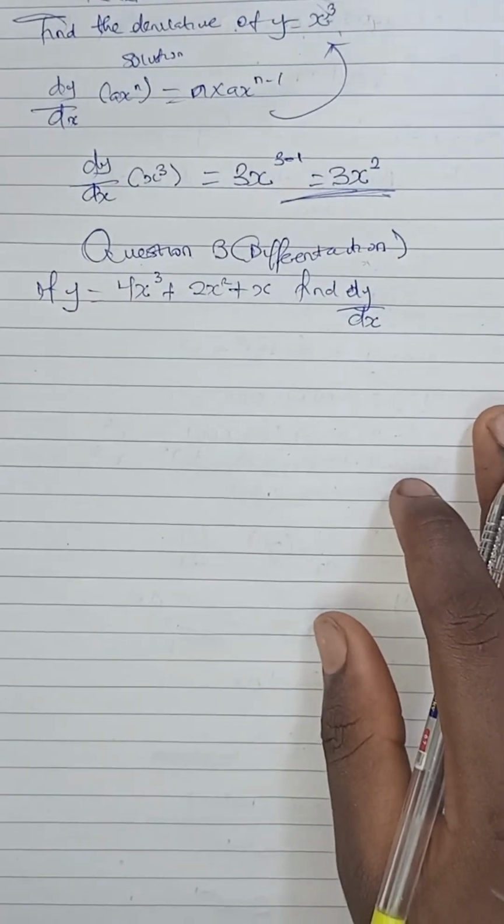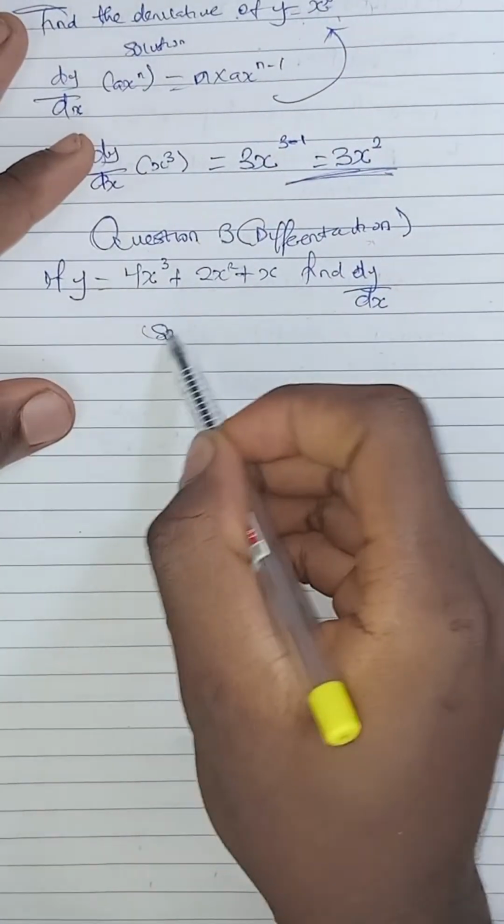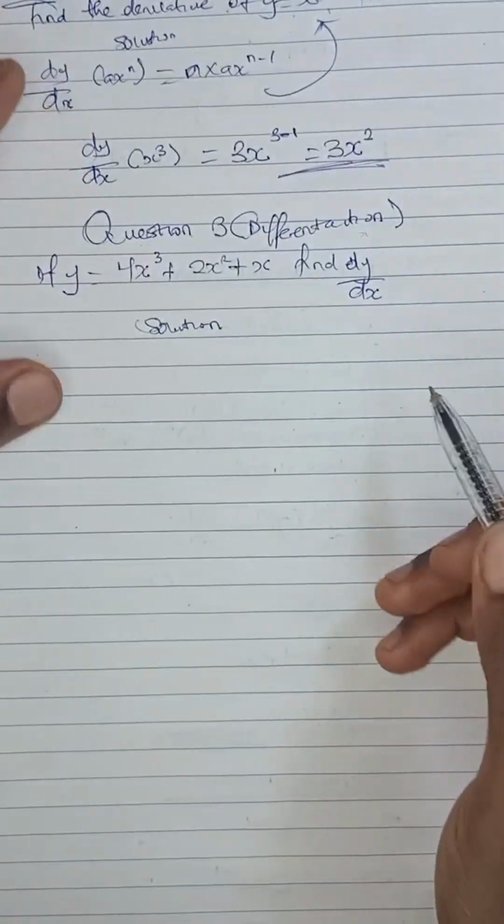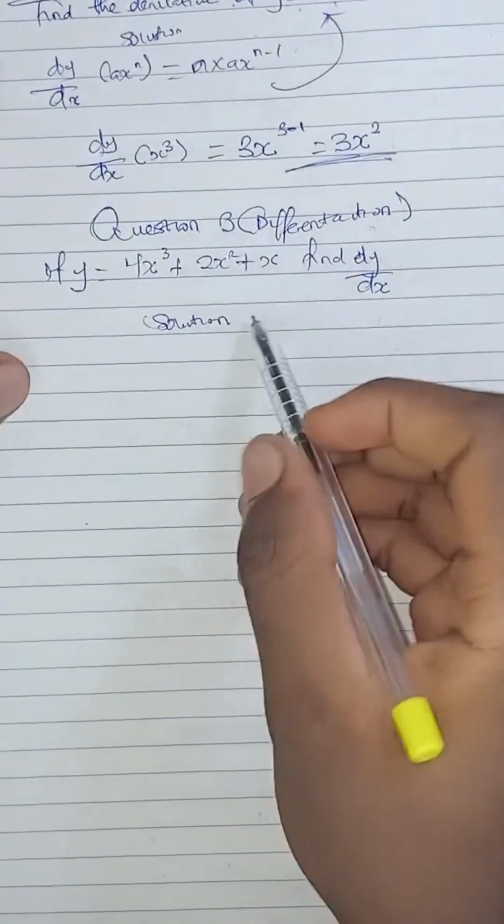If you are asked to find the derivative of such a function, it is very, very easy. What you do is simple.